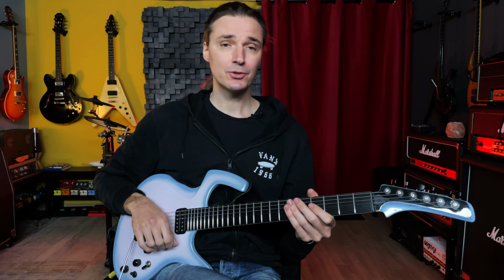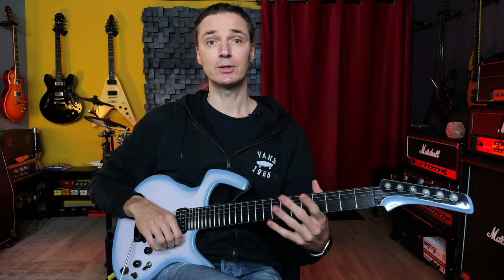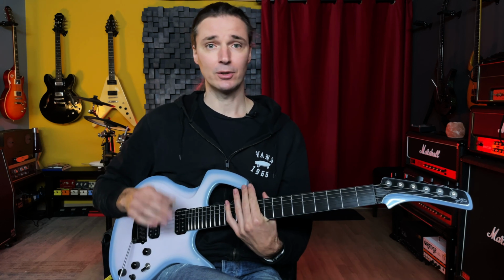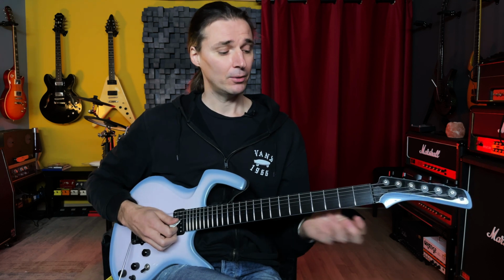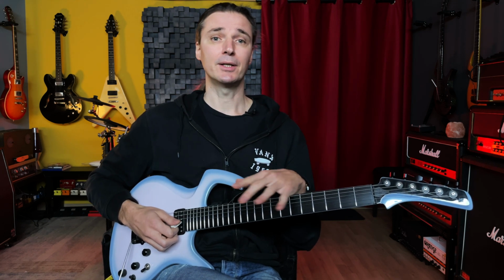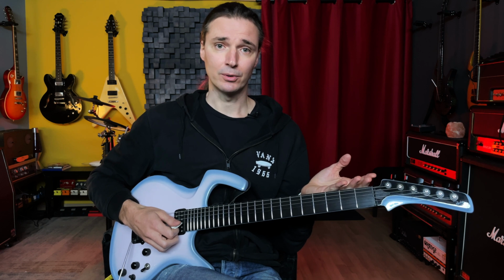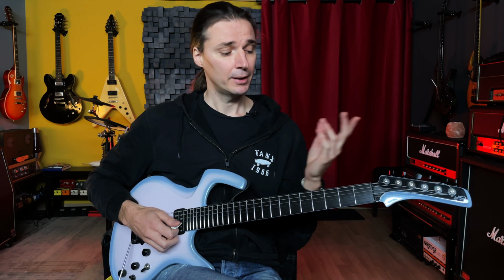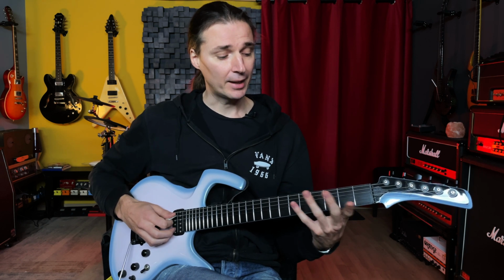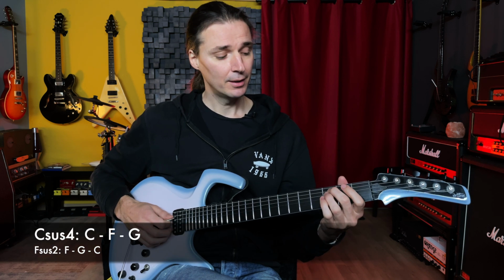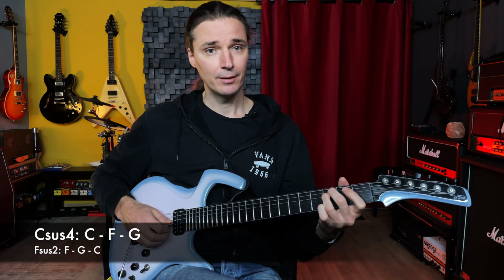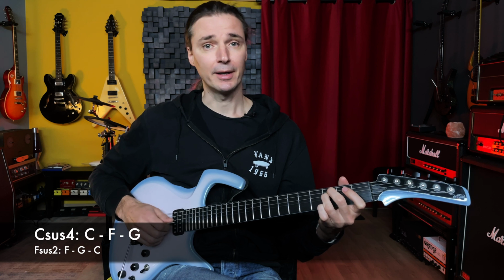Another thing that's interesting about suspended chords, which we talked about in the sus2 video, so I'll go over it very quickly, is how a sus4 chord is an inversion of a sus2 chord and vice versa. So if I have a C sus4, I have C, F, and G. Okay, so root, fourth, and fifth.